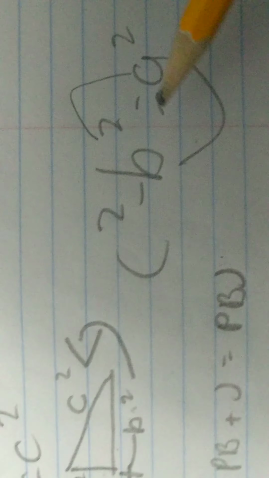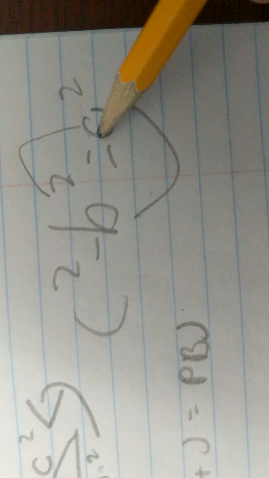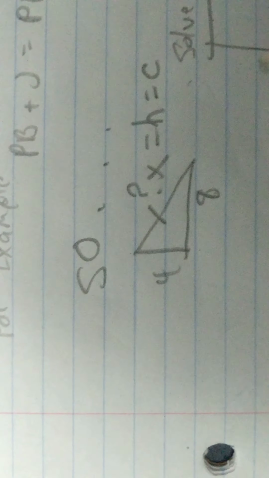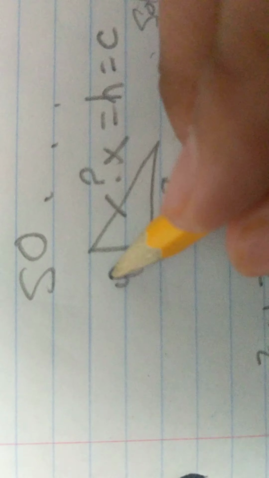So you subtract 80 minus 64 to get 16. Now remember, you're getting the squared version of a, but we need to find a by itself. So we find the square root of 16, and voila, you get 4, the leg length, or a. So right here, that would be 4.